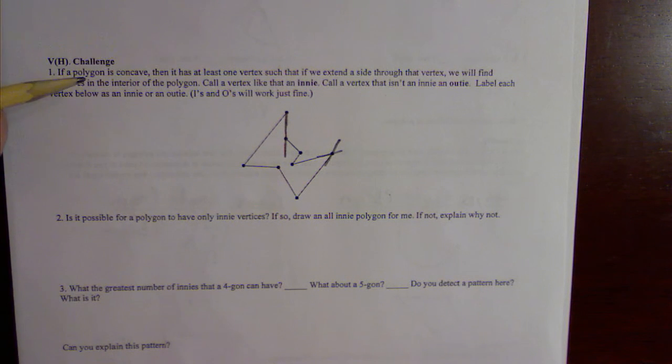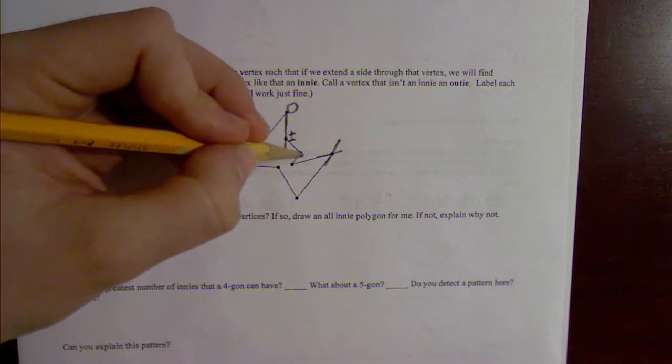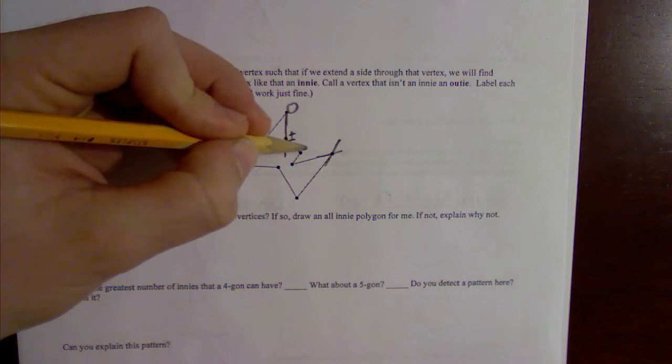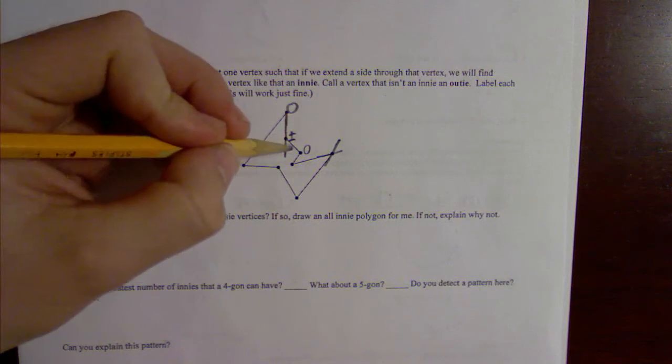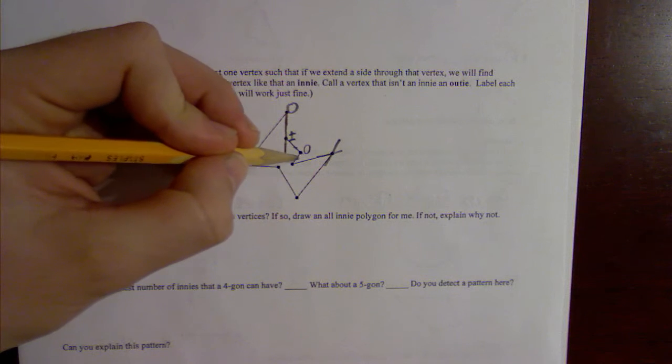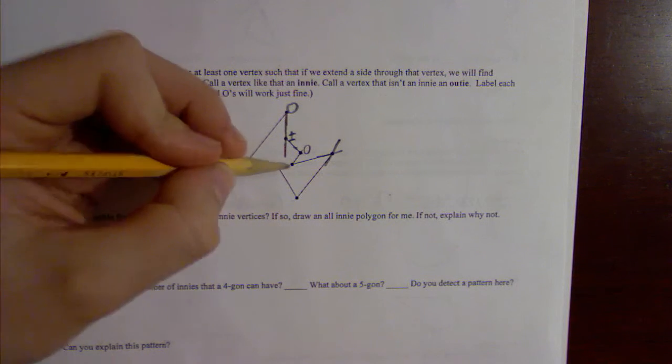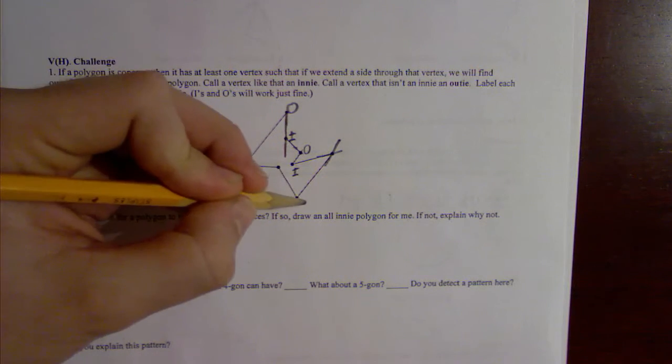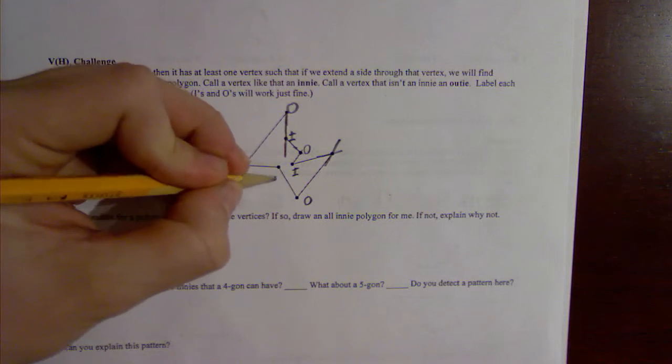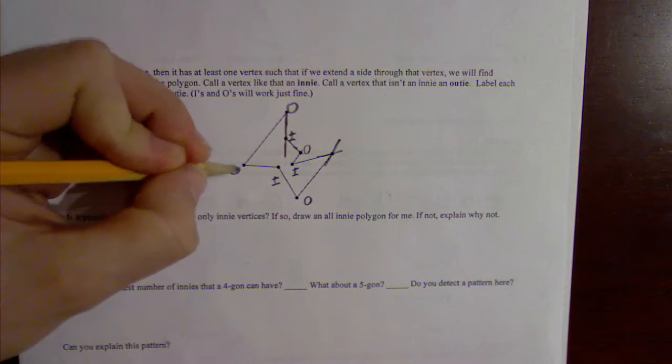And it wants us to label all the innies and outies. Well, this is on the outside, this is an innie. Let's see. This is an outie because if I try to draw a line going past it, that one is an outie. This one right here is an innie. I've got an outie here, an innie here, and an outie here.